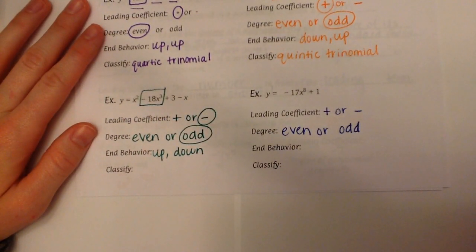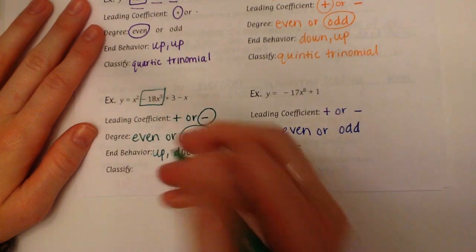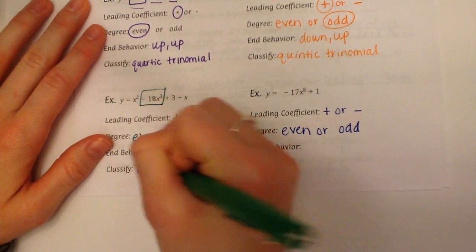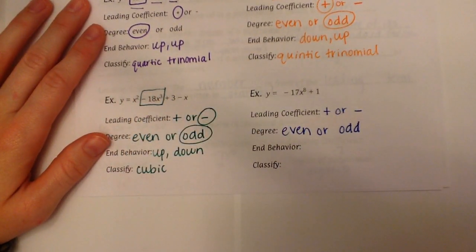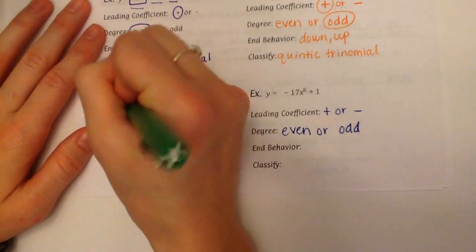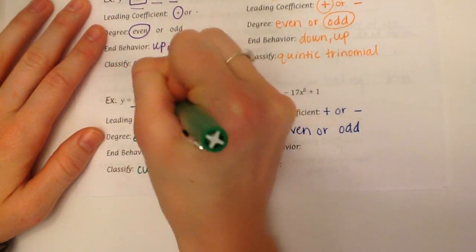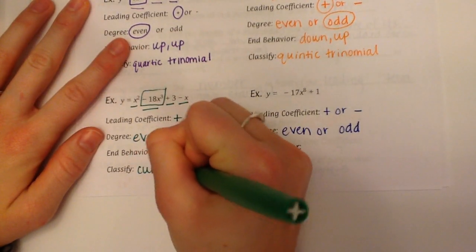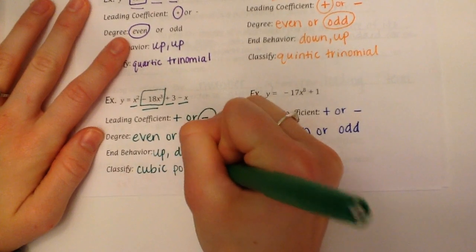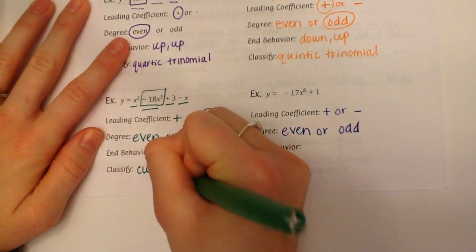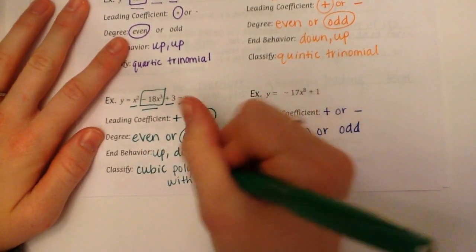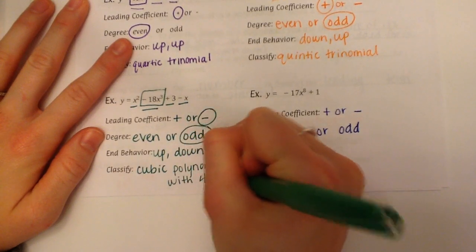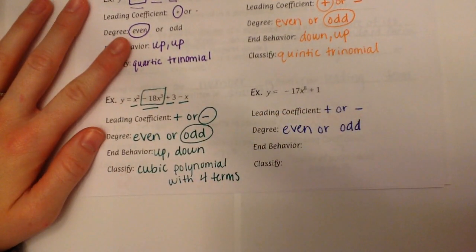So your last step is to classify it. We first classify it by the degree. In our case, the degree is 3, so it would be cubic. Then we classify it by the number of terms. Well, we have 1, 2, 3, 4 terms. If we have 4 terms, remember 4 and up is polynomial with the number of terms. In our case, we have 4 terms. So it's a cubic polynomial with 4 terms.